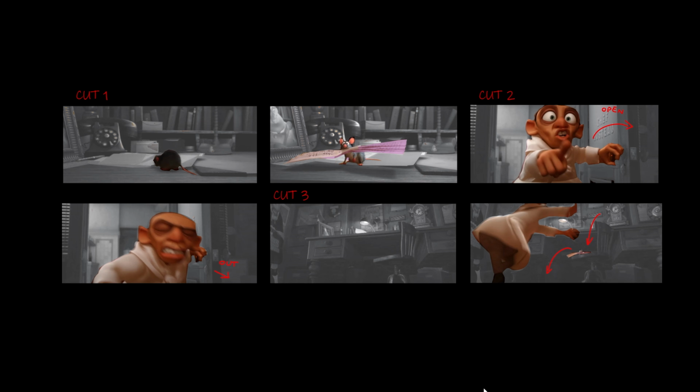I took this scene from Ratatouille, one of my favorite movies from Pixar. Obviously, guys, I couldn't find the original storyboard, so I took some of the frames from the movie. I kind of repurposed it, added some notes, and we're gonna use this one as a starting point. It's not perfect, but I think it's good enough.